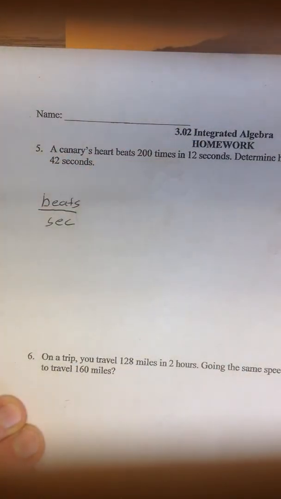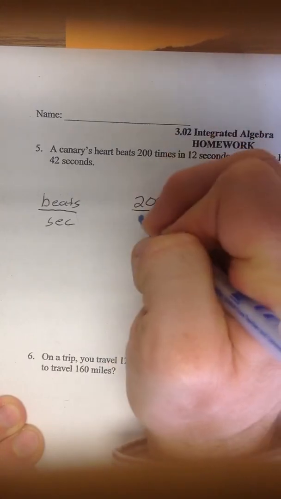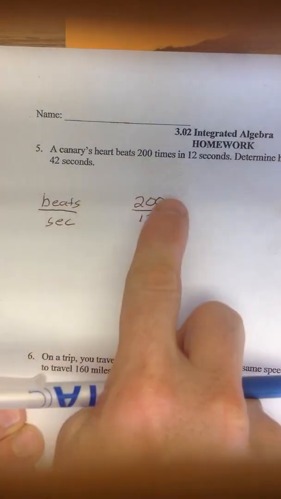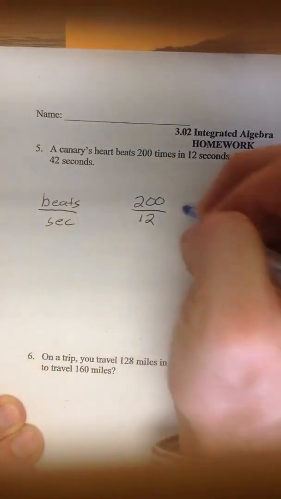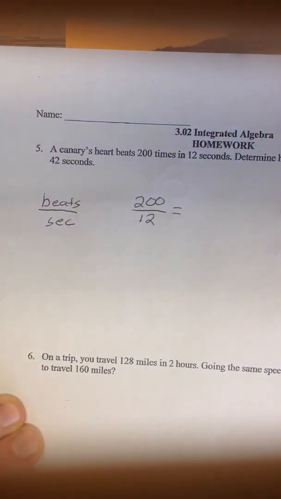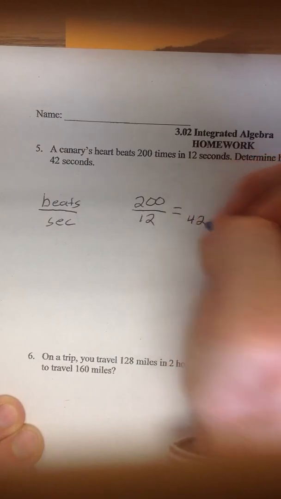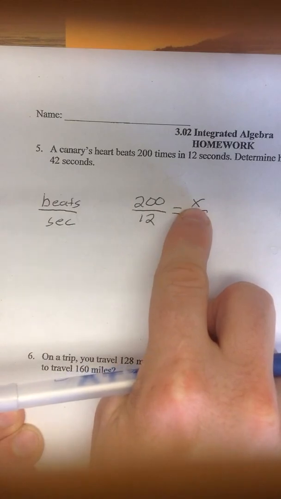And then we're going to use this key to set up our proportion. We said that beats goes on top, so we're going to say, all right, 200 beats in 12 seconds. So far we're keeping with our key. We've got beats on top, seconds on the bottom, equals, and then we're trying to figure out how many times its heart beats in just 42 seconds. So in this case, the 42 is going to go on the bottom, and our x is going to go on top. So our answer is going to be in beats.